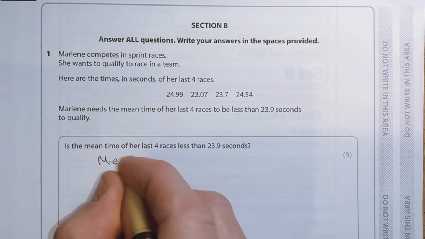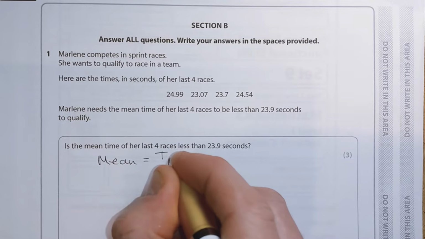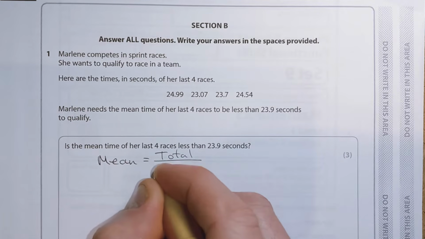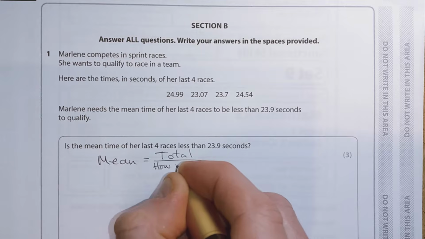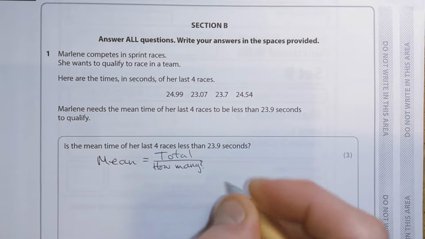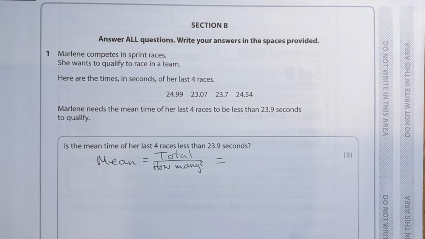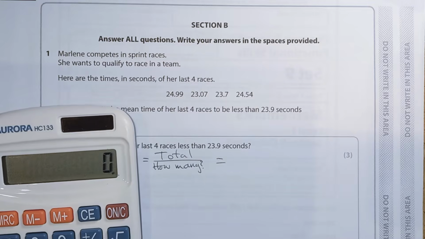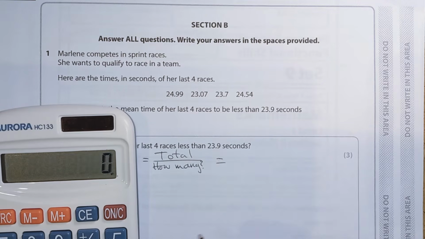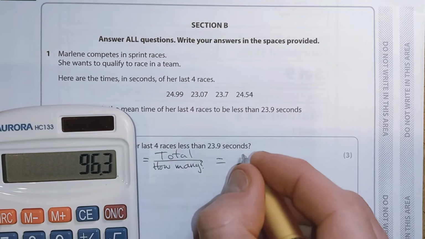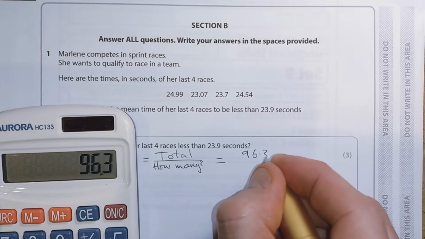So for the mean, we want the total divided by the frequency, or how many. So for the total, get your calculator. Don't be tempted to do it by hand because it'll just take you a lot longer. So 24.99 plus 23.07 plus 23.7 plus 24.54 equals 96.3.